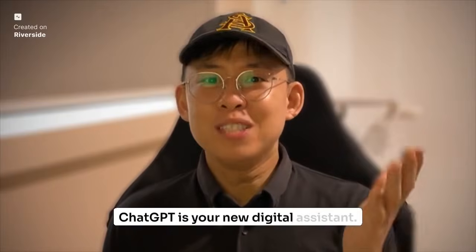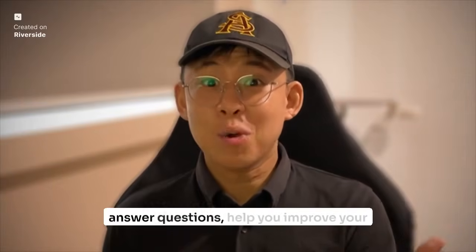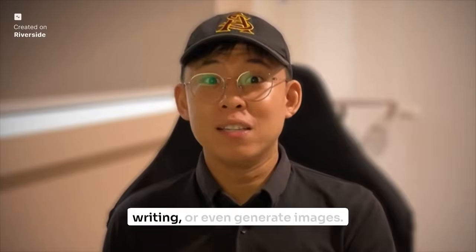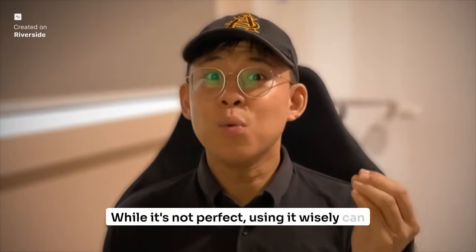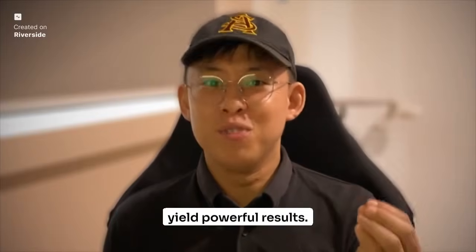ChatGPT is your new digital assistant. It can answer questions, help you improve your writing, or even generate images. While it's not perfect, using it wisely can yield powerful results.